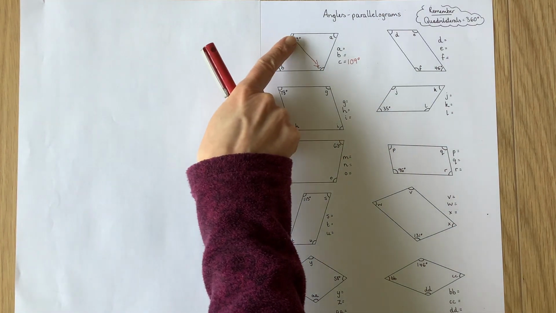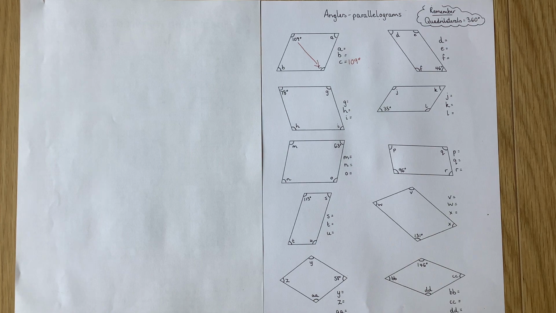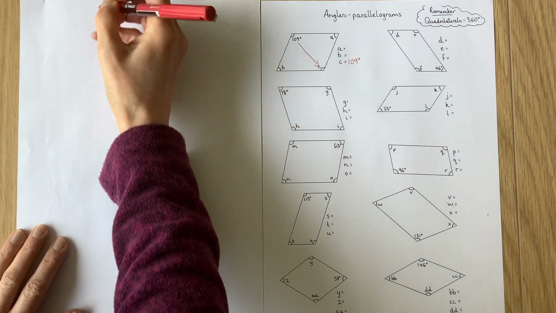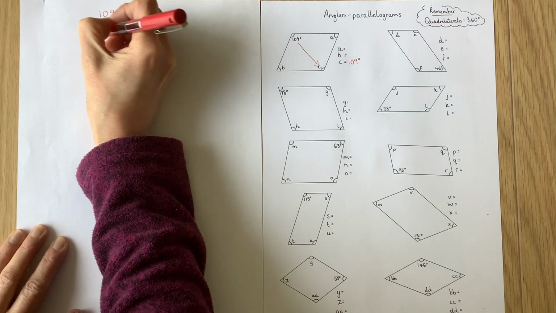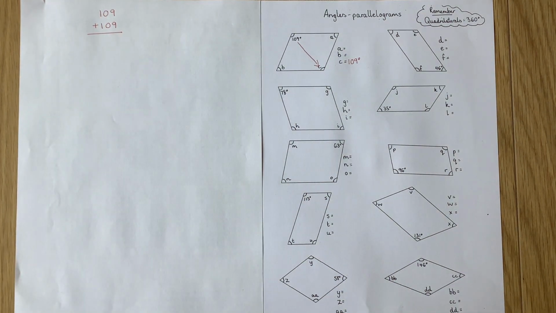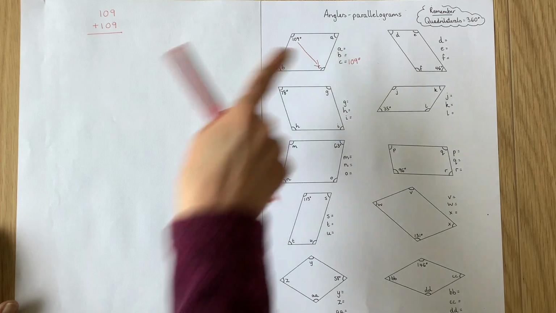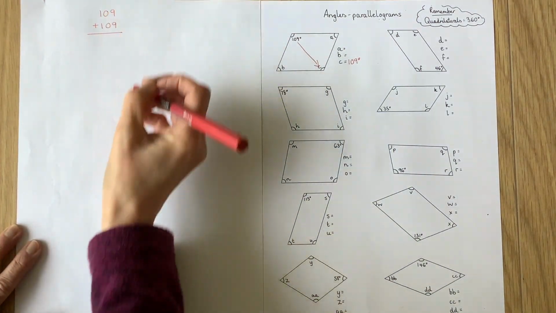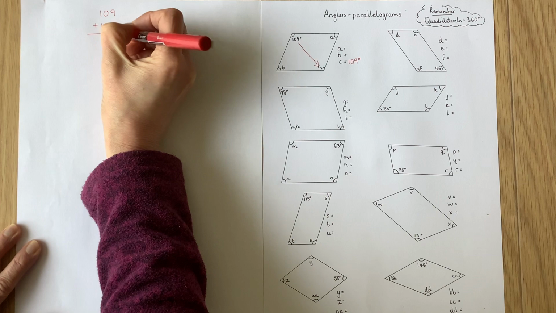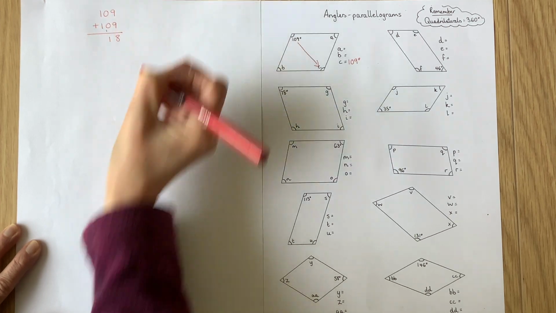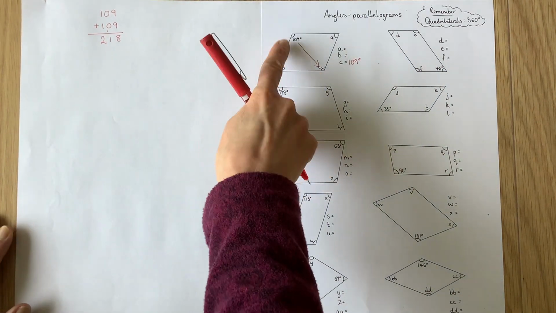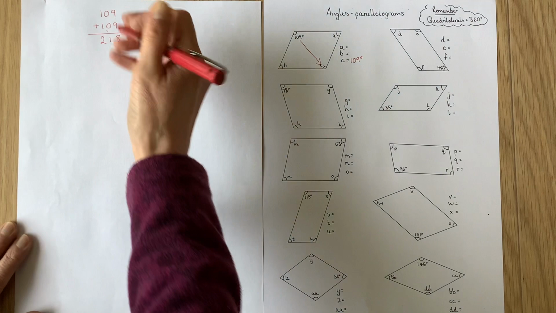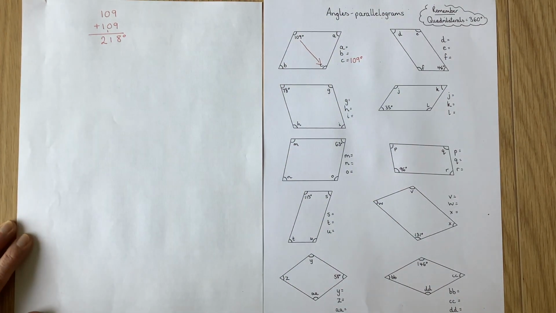So we have got 109 degrees, and we now know that this angle is also 109 degrees. So I'm going to do a calculation. I'm just doing it as rough work, so I don't need any fancy squared paper. And what I'm going to do is add my two groups of 109. 109, 109, add them together. So 9 add 9 is 18. 0 and 0 and 1 is 1. 1 add 1, 2. So if I added those two angles together, I've already used up 218 degrees.